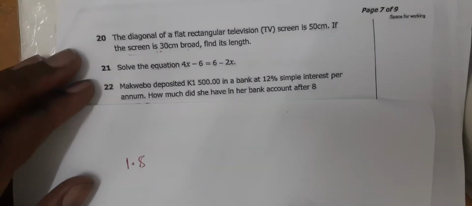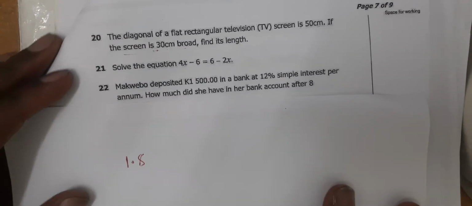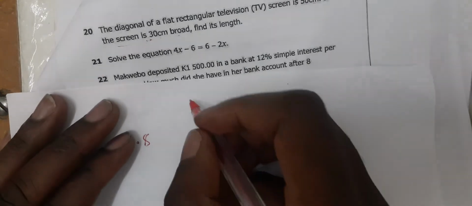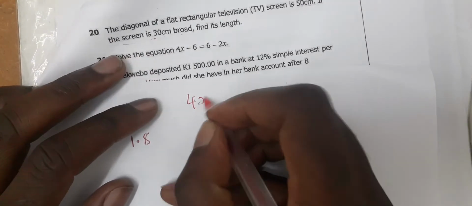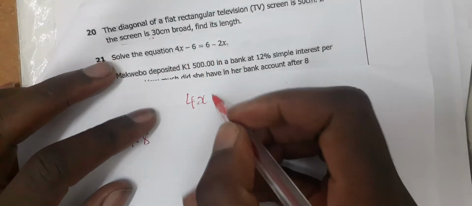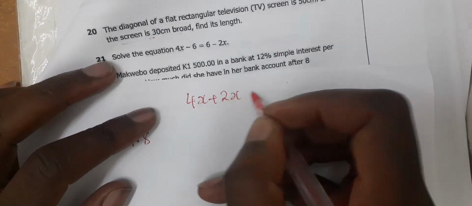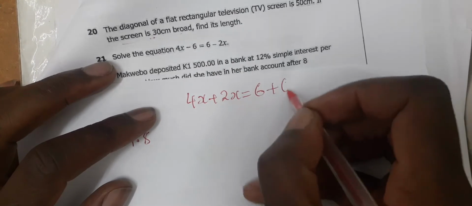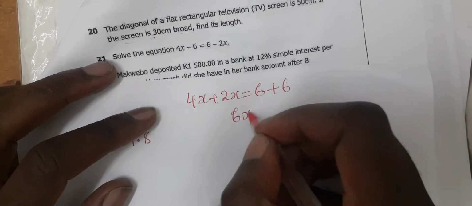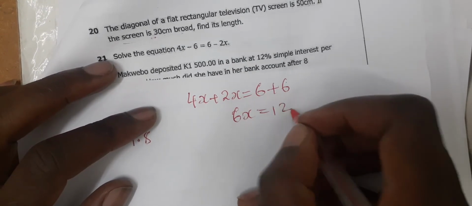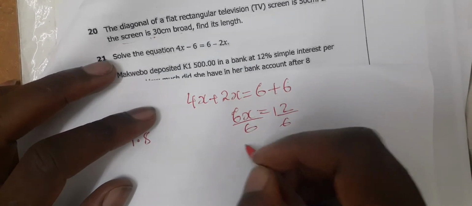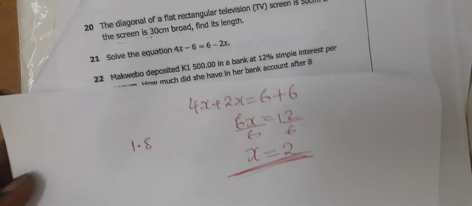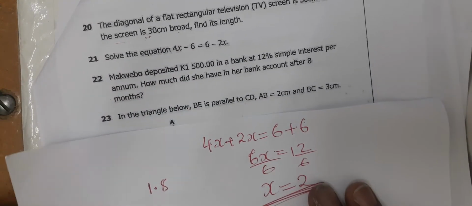Okay, then we need also to solve this other equation here. How do we solve this equation? You put the like terms together. This is going to be 4x. This one, when it comes to the other side, we have plus 2x is equal to 6. Also this one, when it comes here, we have 6x is equal to 12. So you divide by 6, you divide by 6, you have x is equal to 2. All right, are we together?